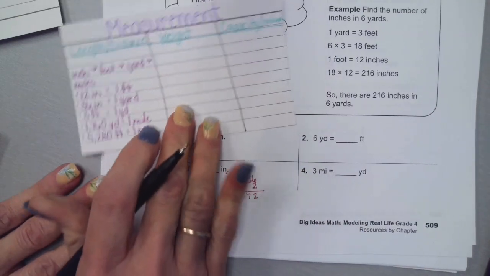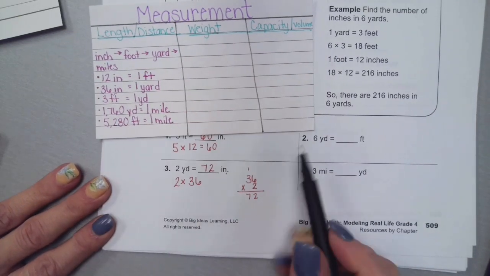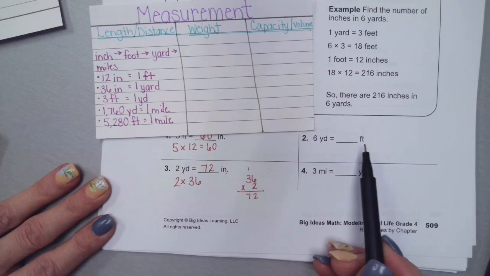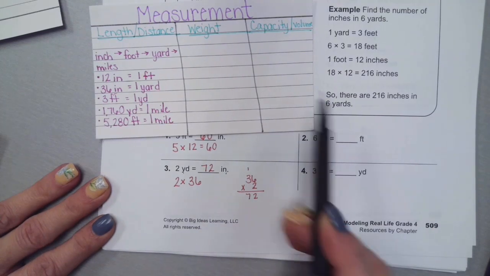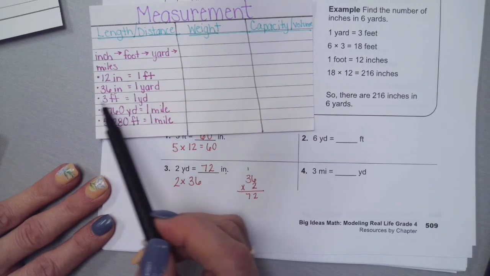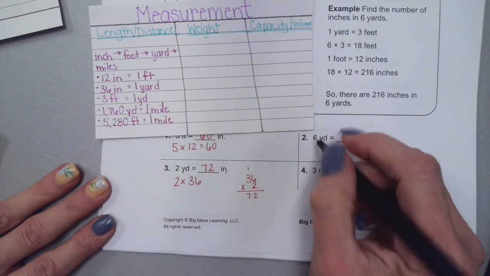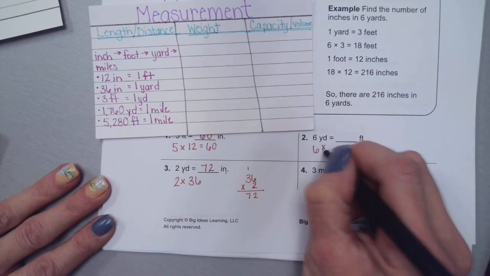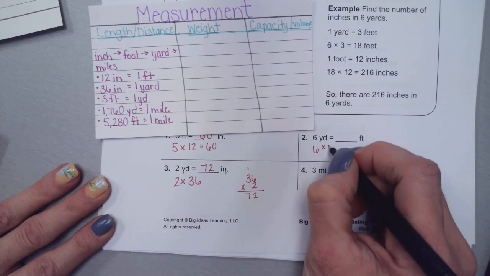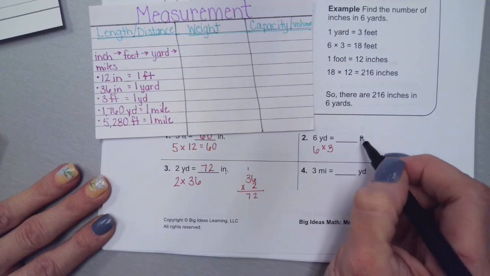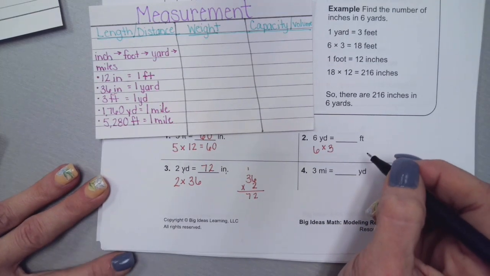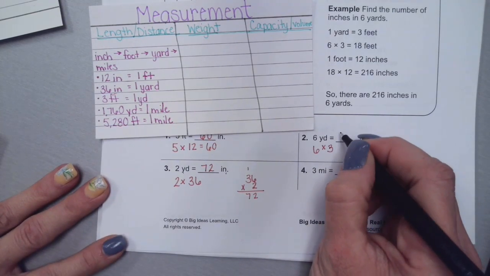Okay. Here I'm going from yards to feet. Yards and feet. 6 yards. How many feet are in a yard? 3. Talking about feet, not inches. Don't get confused.